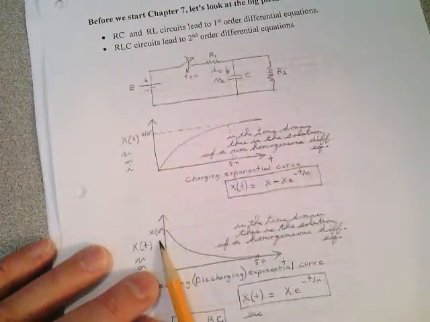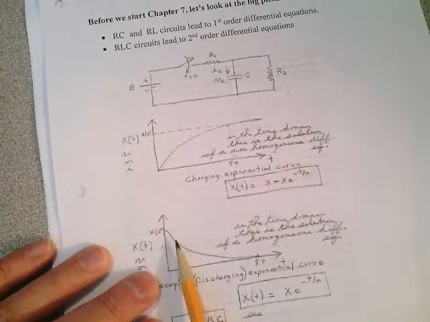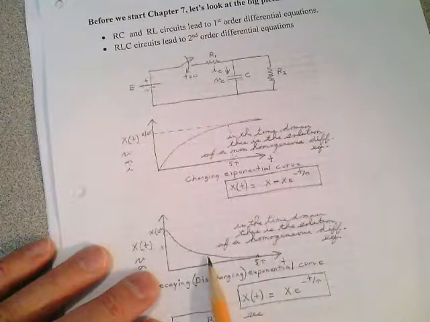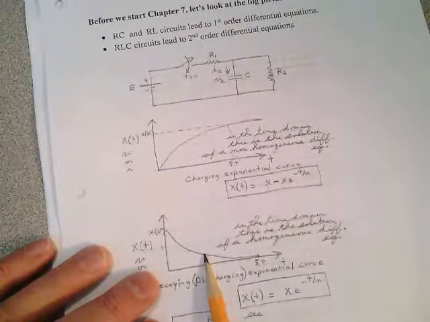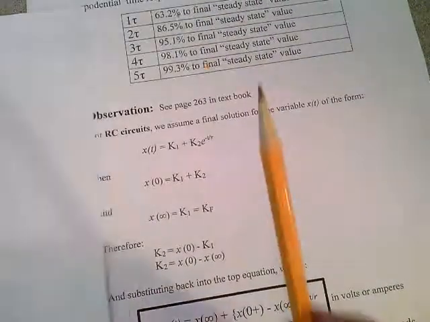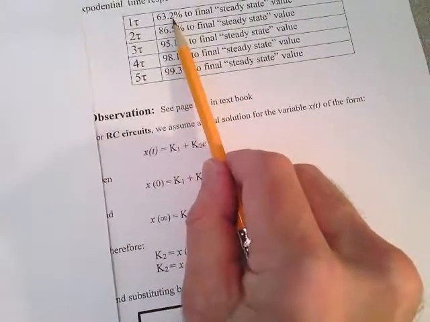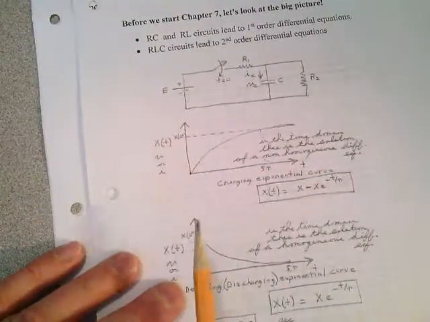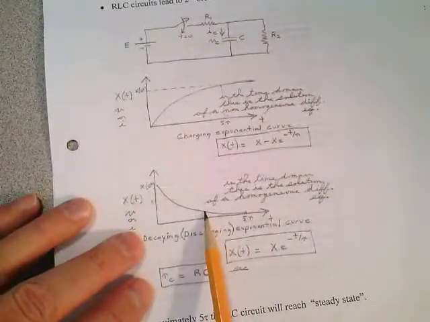Down here, you can't do that. 1 time constant is 63% of the final value. So it's putting you down in here. So you have to multiply it times 100% minus 63.2% times this value, because you're 63.2% decayed at this point. You have to think about that.